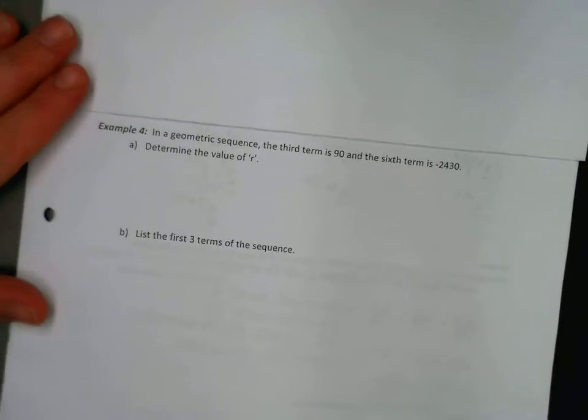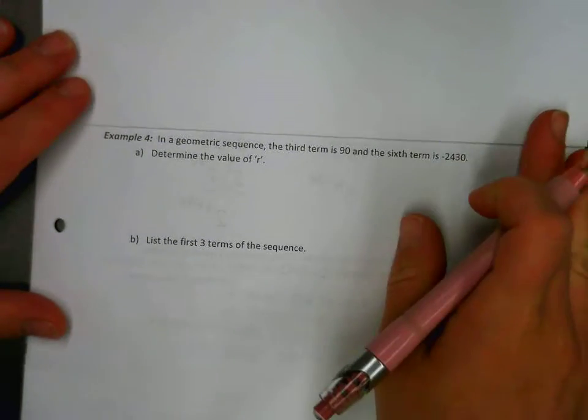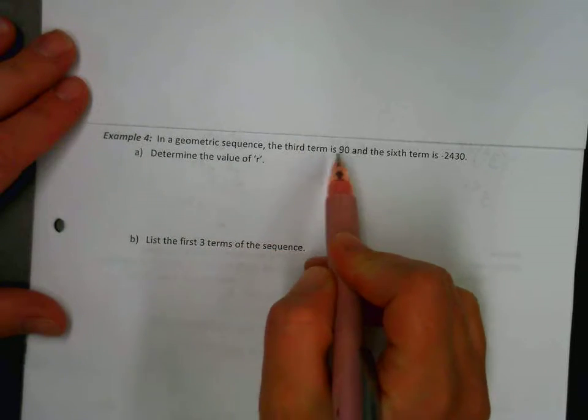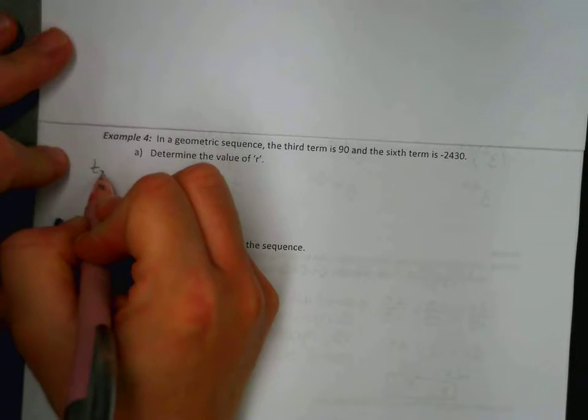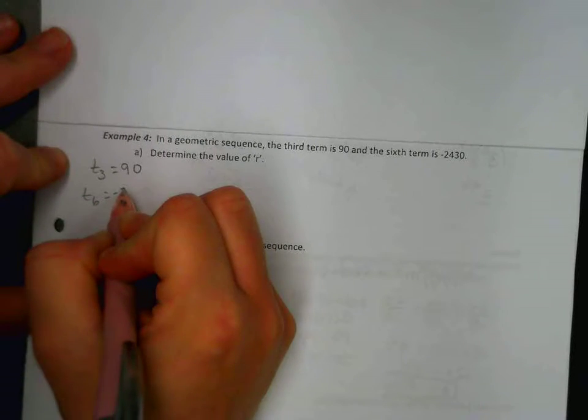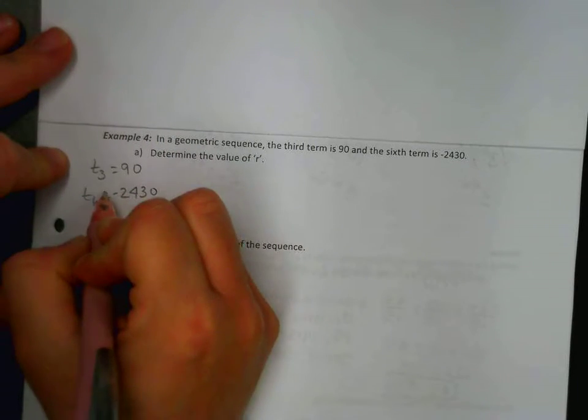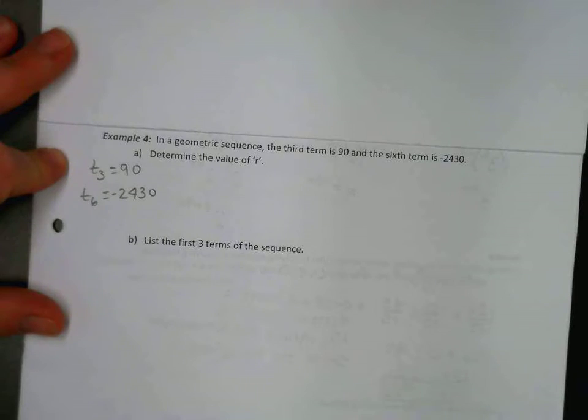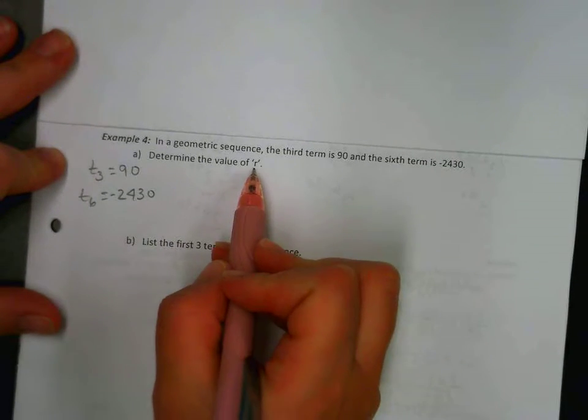Lastly, with our geometric sequences, we're given the following example. In a geometric sequence, the third term is 90 and the sixth term is negative 2430. So I'm just going to write that to the side just to organize my work a little bit. So again, we're given two pieces of information here, and we're asked to find the common ratio.